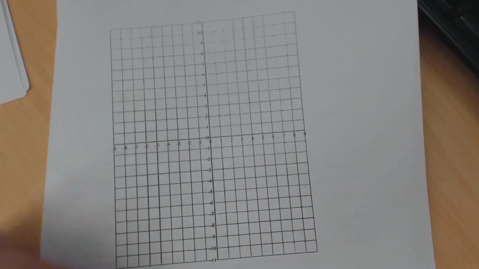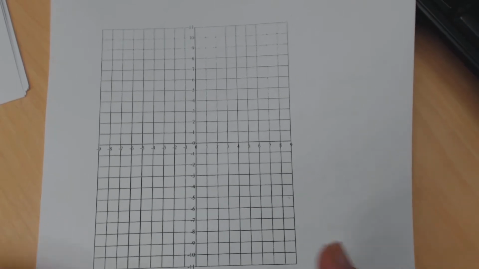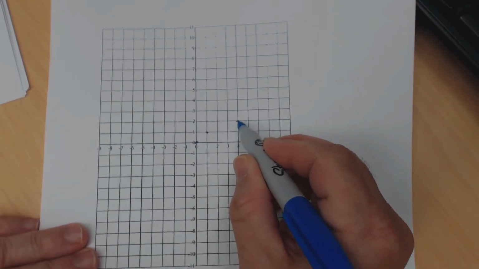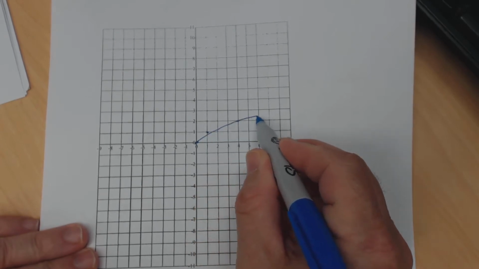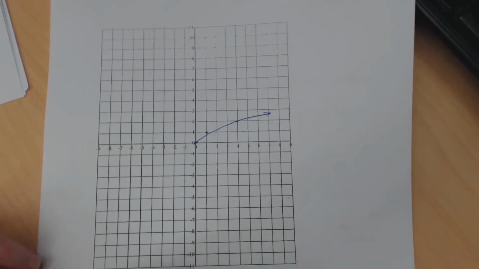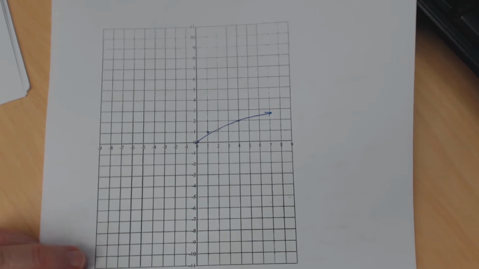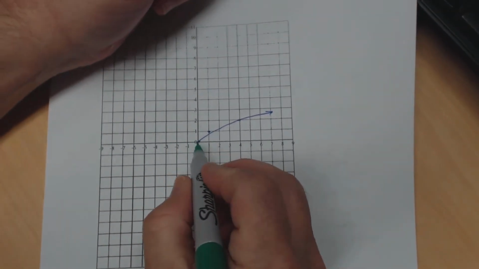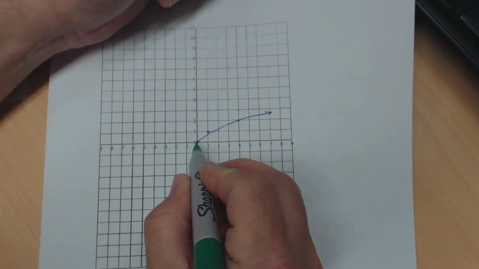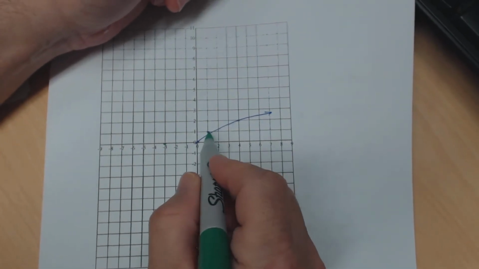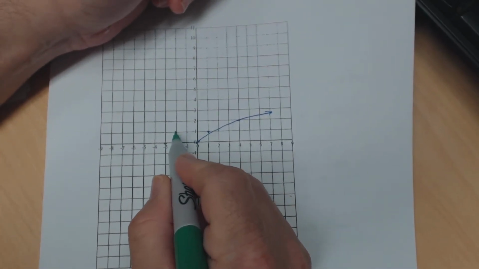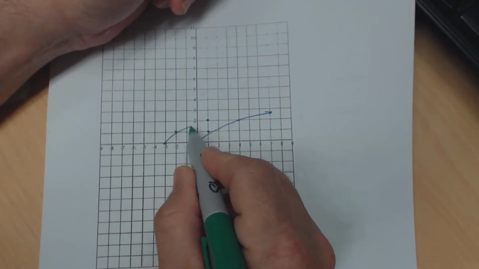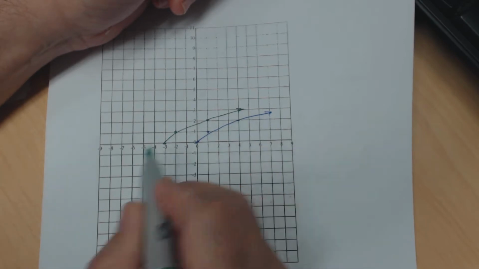So the first thing we're going to do is I'm going to draw the parent function. So (0, 0), (1, 1), (4, 2), or something like this. All right. So then I am going to shift it 3 units to the left. To this point, move 3 units to the left. 1, 2, 3. This point, 1, 2, 3. This point, 1, 2, 3, and then connect them. And so you get something that looks like this.